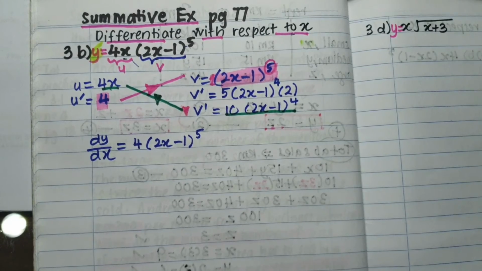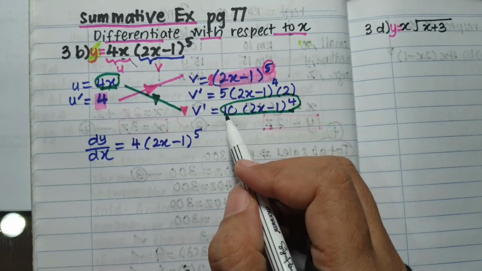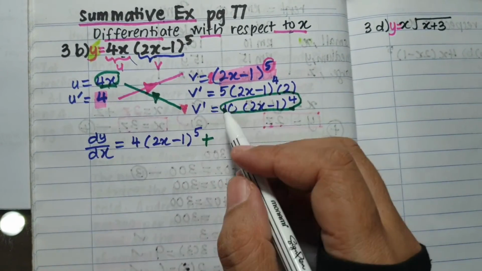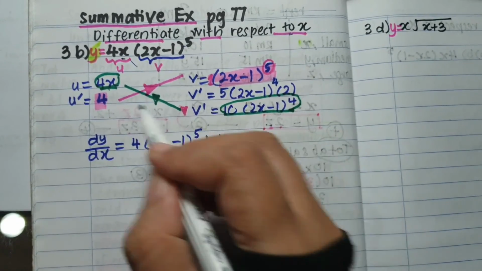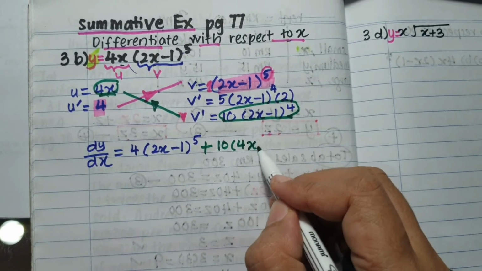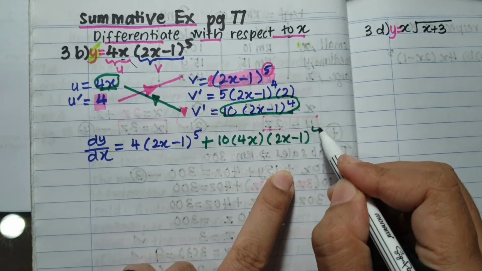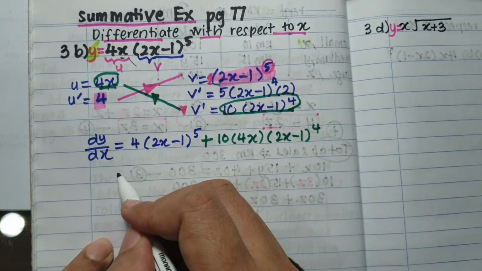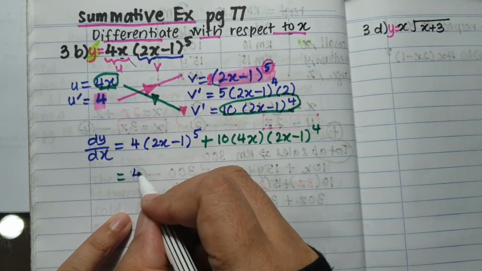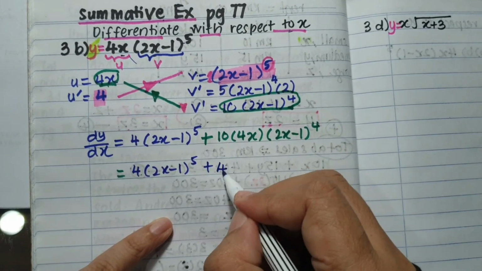You can see it is positive, so just write positive. Always copy the constant first. You have 10, you have 4, and then you have the variable x. Then copy the bracket there. Next, let's simplify. 4, 40.